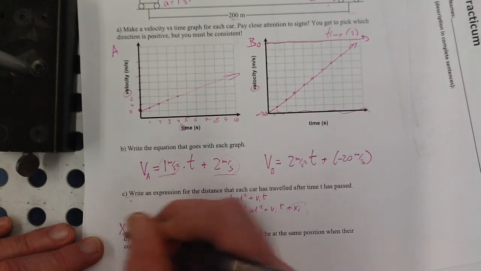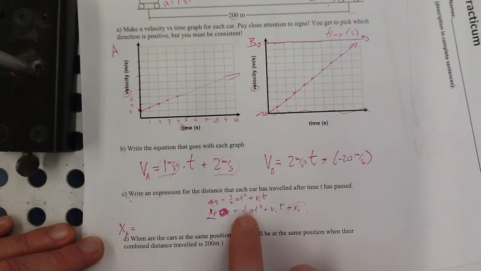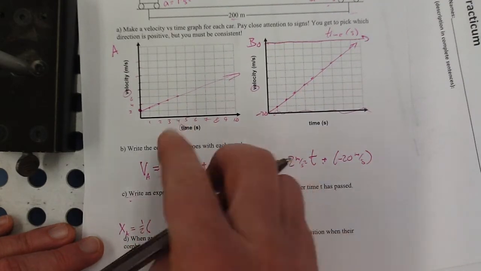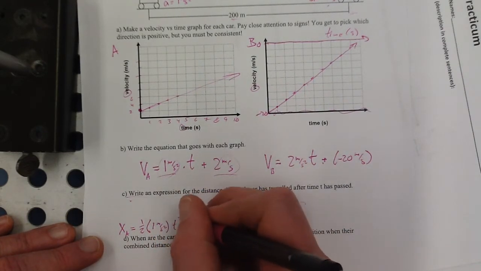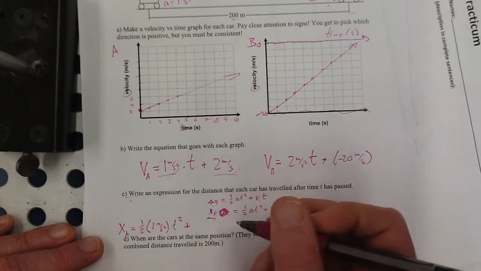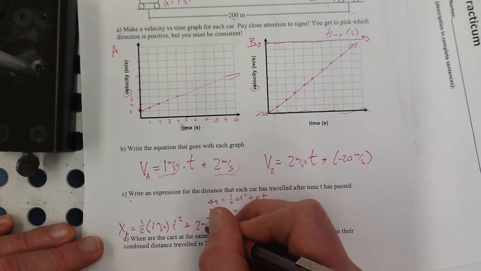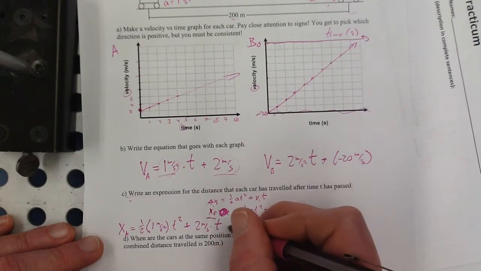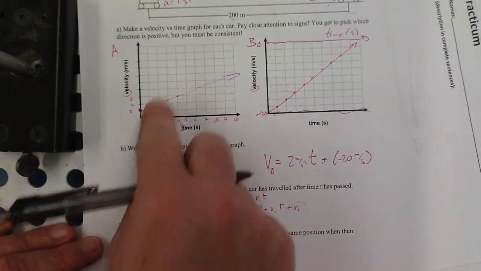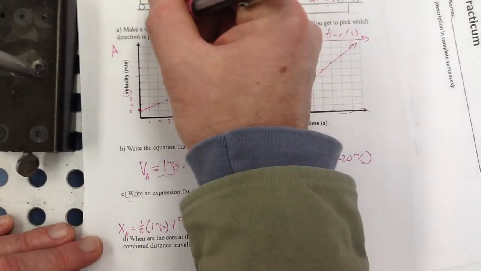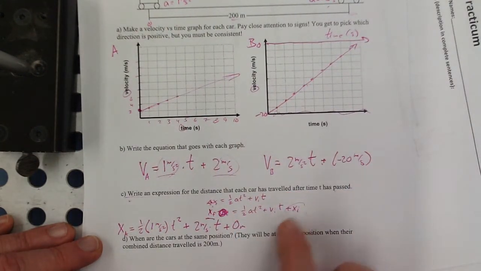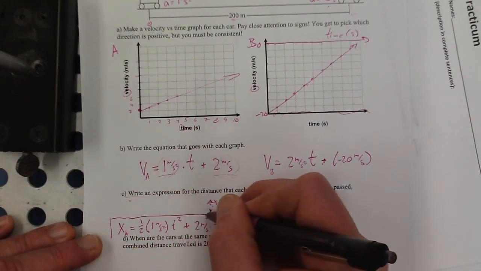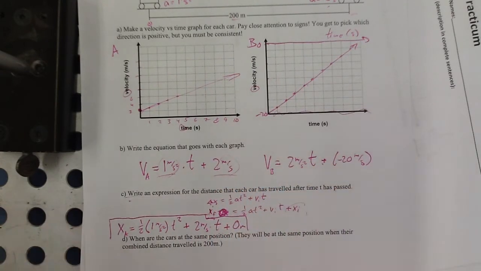So I'm going to use this for each of these now. The position x of car A is 1/2 a t squared plus initial velocity 2 times t plus the starting position. But this one started at position 0, so I didn't have to worry about that. Well, I guess I did have to worry about it. It just turned out it was 0 where it started. Okay?